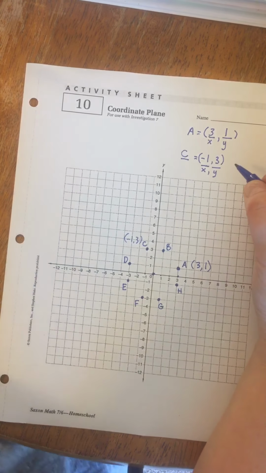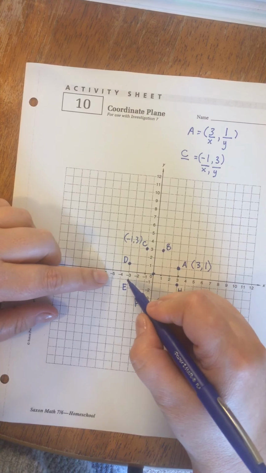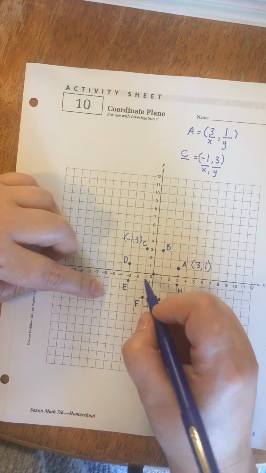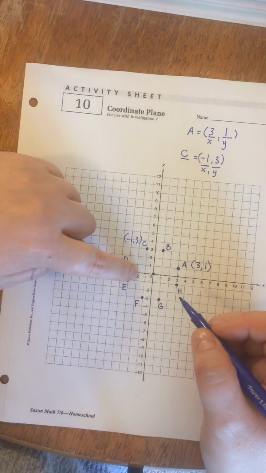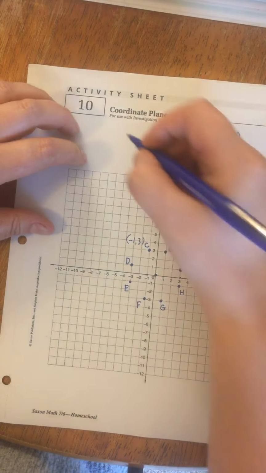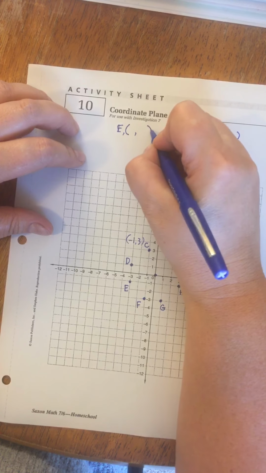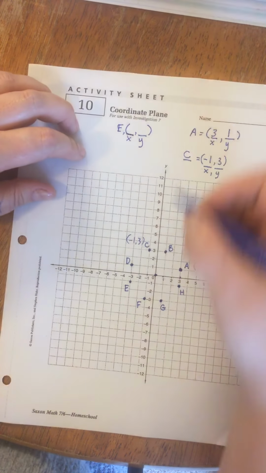Okay, what's our third problem? What are the coordinates of point E? Well, here's point E. So let's see, I know x-axis goes first. So where are we on the x-axis? Well, we're to the left, so I know it's a negative number first. So E, comma, parentheses, there's my x-axis, and that's my y-axis.